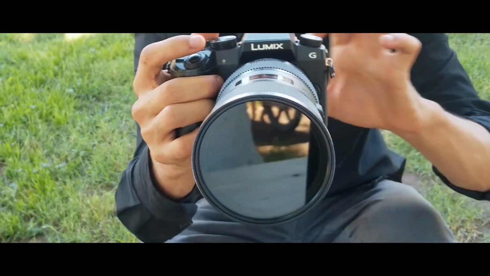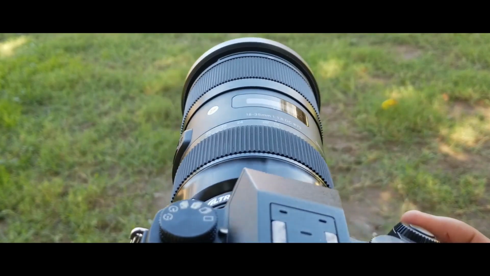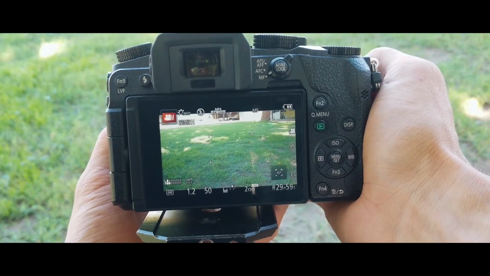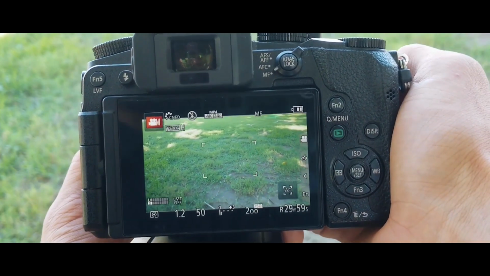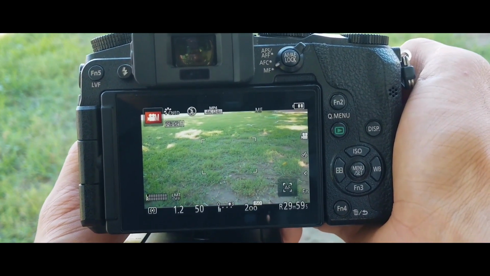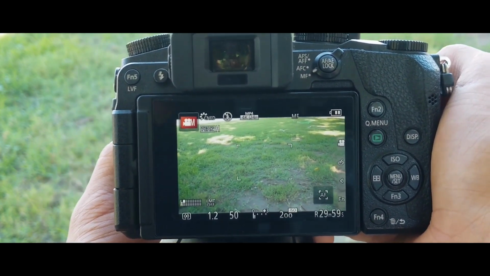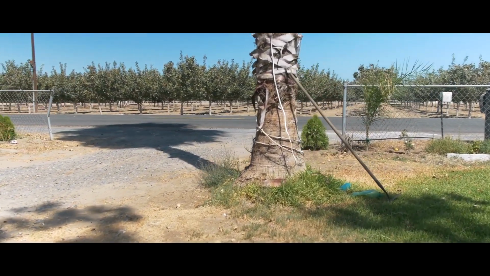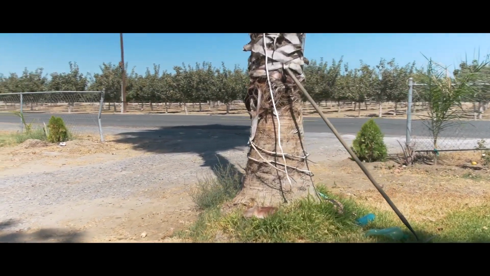Also, for example, right here I have the Sigma 18-35 lens with a speed booster, and all this combined equals to like a 1.2 aperture, which is extremely wide, especially for shooting outdoors. And shooting wide open without an ND is pretty much impossible. I mean, you could, but you're going to break your shutter speed rule, and also you're not going to get that cinematic look anymore.